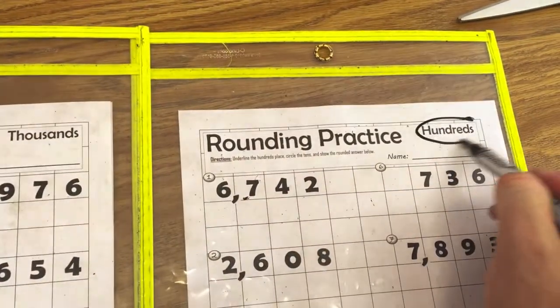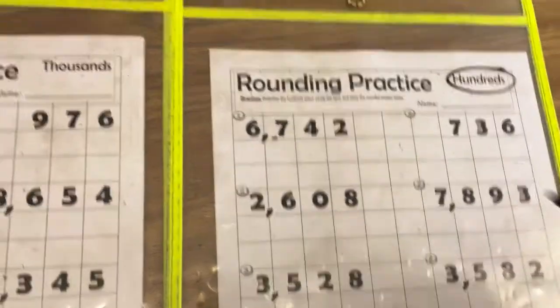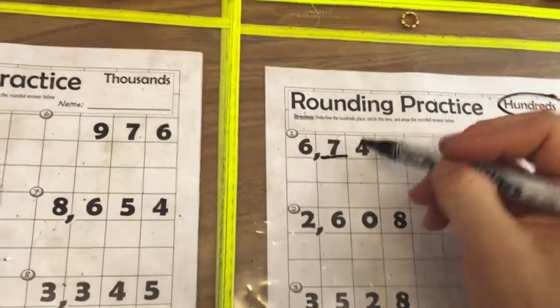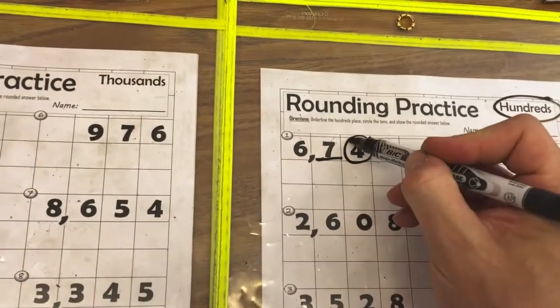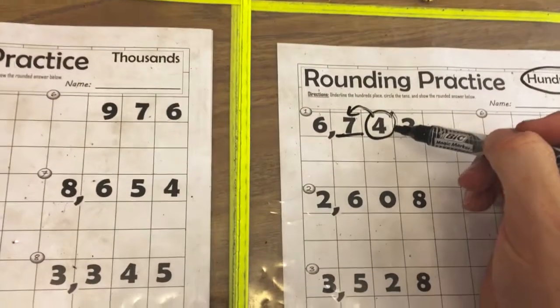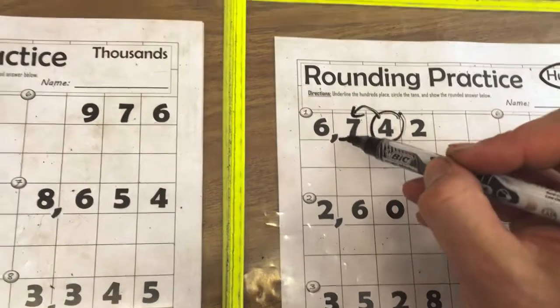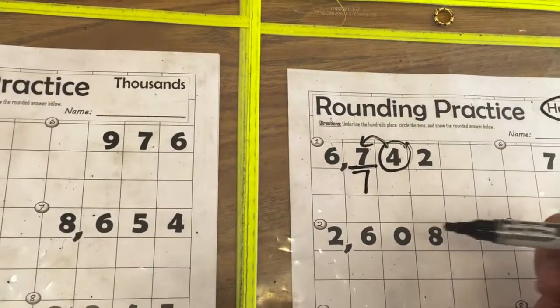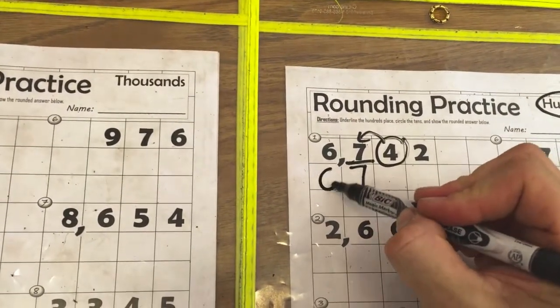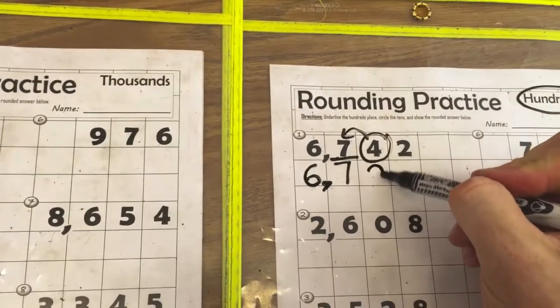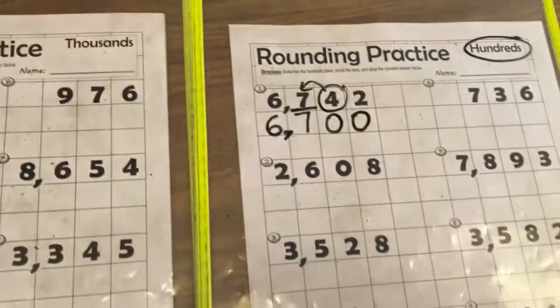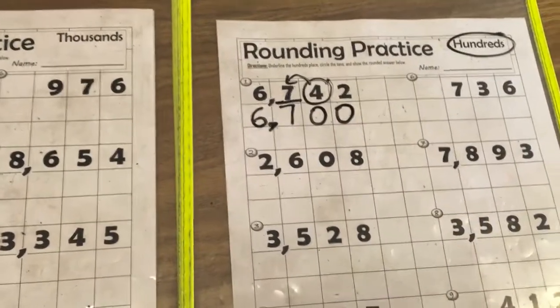So the first step is they look for the place, which would be the hundreds, and then they go next door. And then whatever rhyme or trick you have for them. 5 or bigger, add 1 more, 4 or less, let it pass. So 7 is there. Everything to the left stays the same. Everything to the right, 0 is remaining. Or 0 is your game. How do you like it?